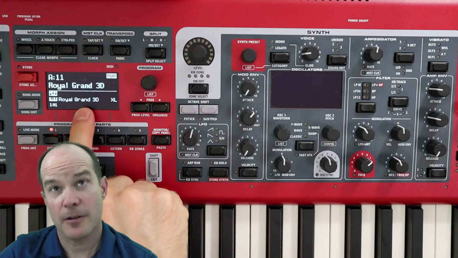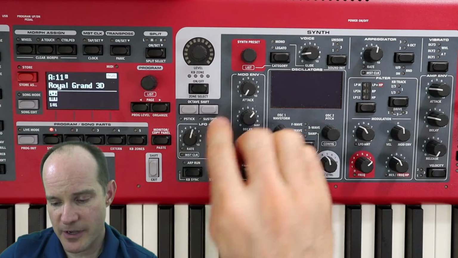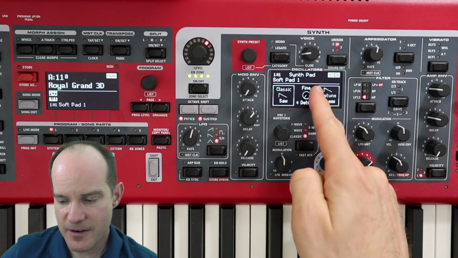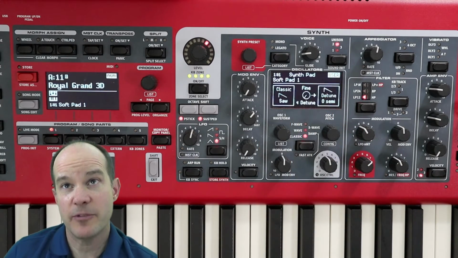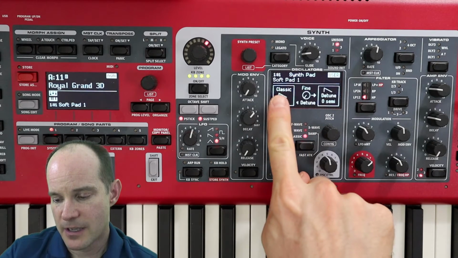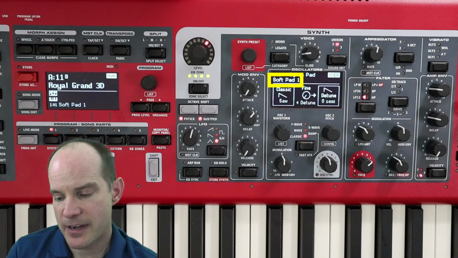So I happen to be here on the Royal Grand 3D. I'll turn off the piano and I'll turn on the synth engine. And you can see here that this program happens to be pre-installed with a synth preset called Soft Pad 1. So the name of the preset is located there.